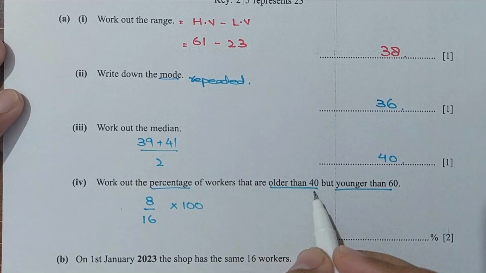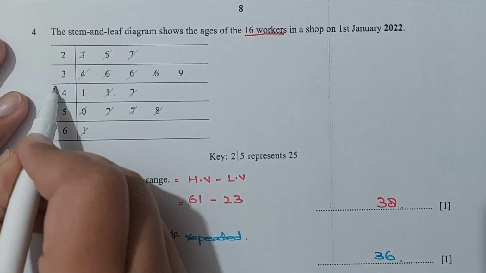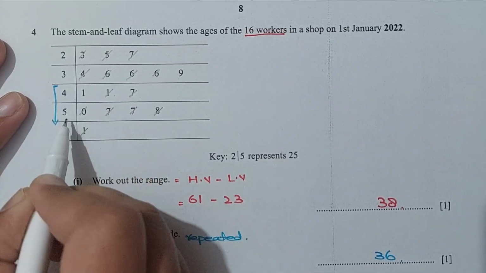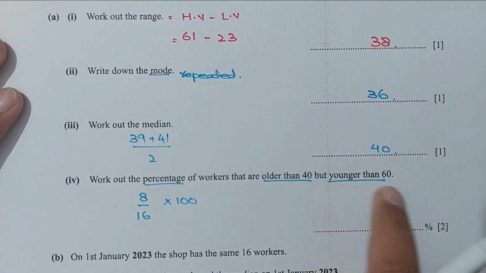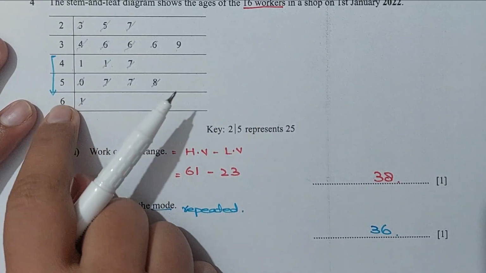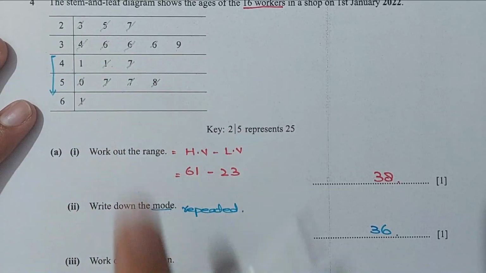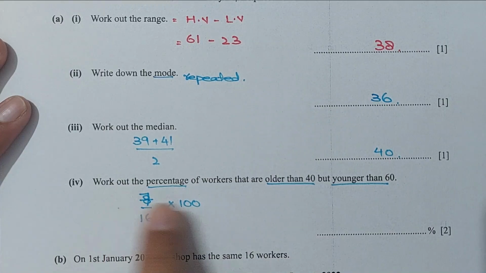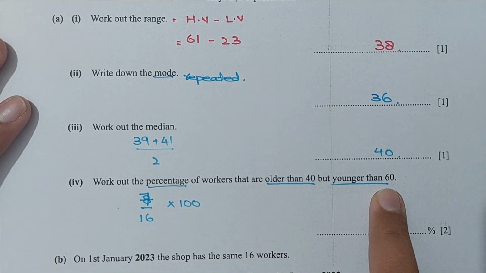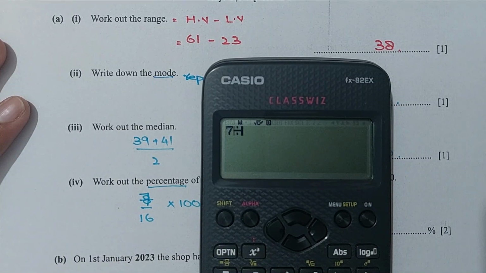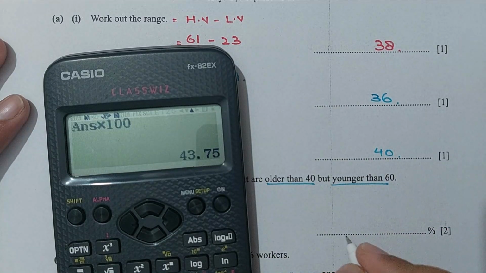Wait a minute, older than 40. So these are the workers which are older than 40: 41, 41, 47, 50, 57, 57, 58. But younger than 60. But this age is 61. This is older than 60. So younger than 60 are just 1, 2, 3, 4, 5, 6, 7. Only 7, not 8. I messed up. 7 are the workers whose age is between 40 and 60, out of the total of 16 workers. Multiply by 100. 7 out of 16 multiplied by 100 is 43.75%.